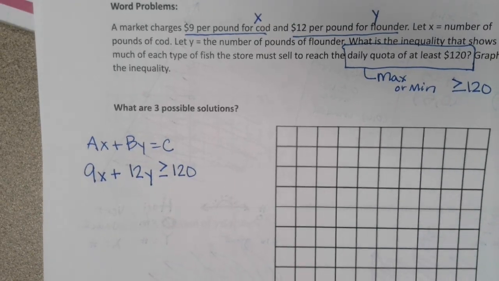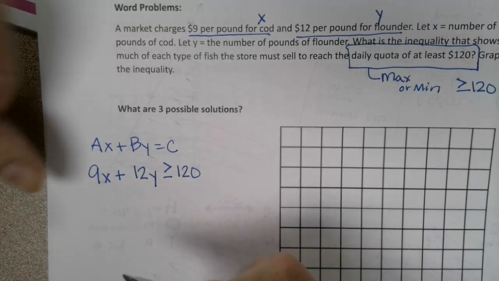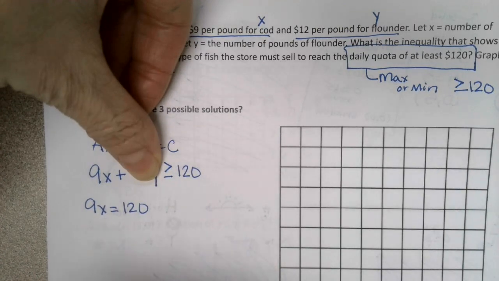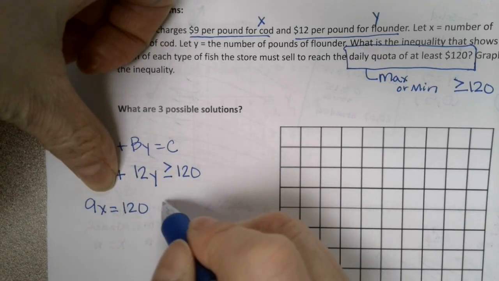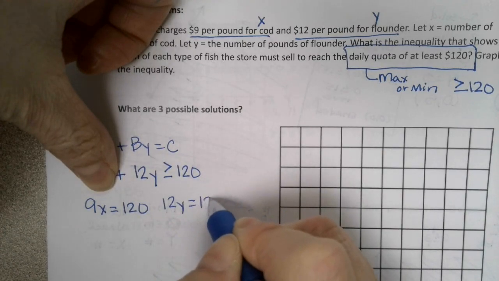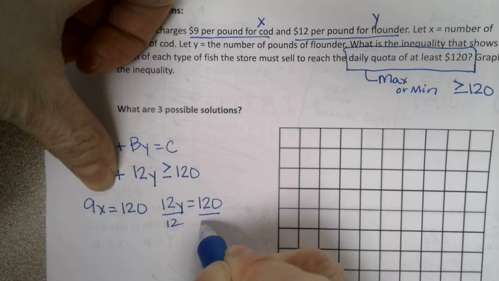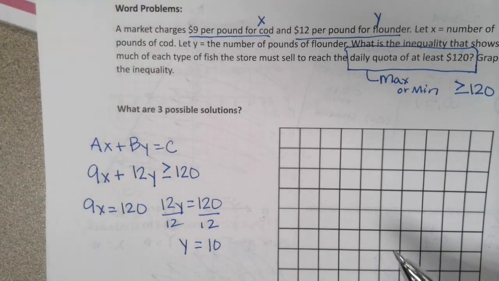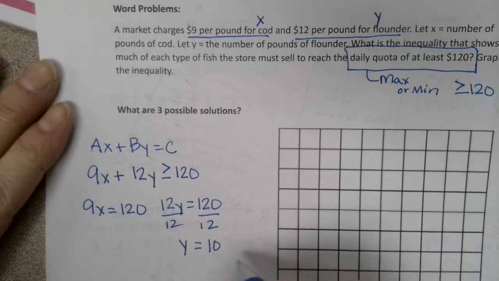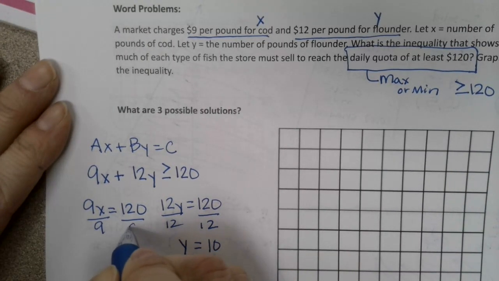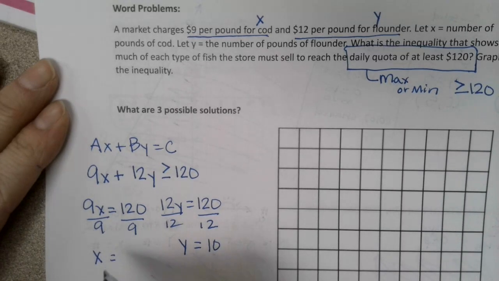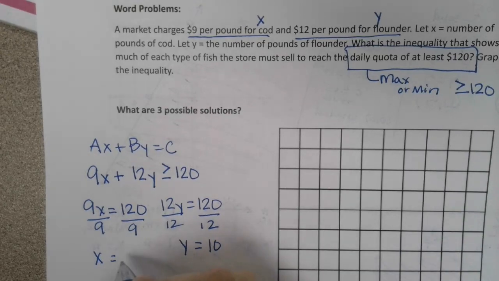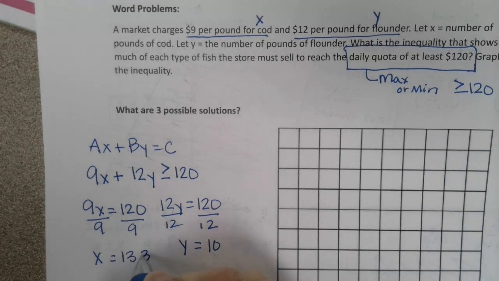Okay. To graph this, we need to find our x and our y intercept. So I cover up y and say 9x equals 120. Equal sign again because it's just a point we're plotting. Cover up x, 12y equals 120. Divide by 12, and we get y is 10. We divide by 9. That one isn't going to come out nice and neat, so I'm going to grab my calculator just so I don't make a silly mistake. And we get 13 1/3, or 13.3.